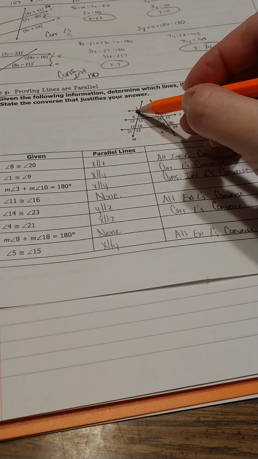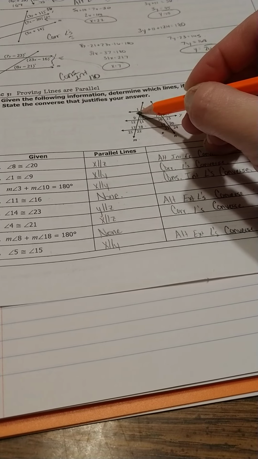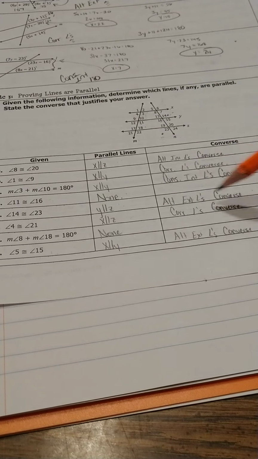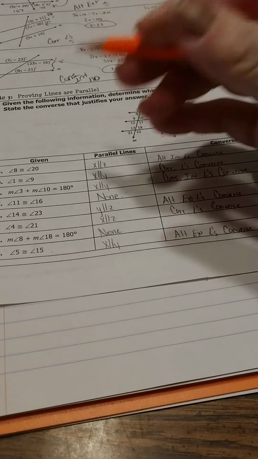F talks about 4 and 21. Well, bottom left corner of line X and line Z. So X is parallel to Z, corresponding angles converse.